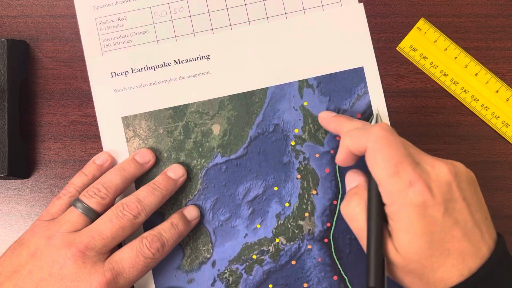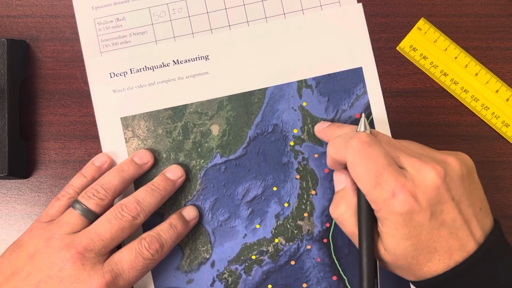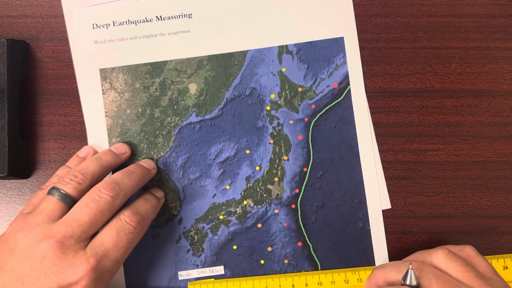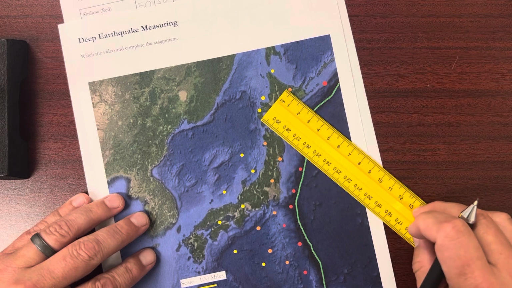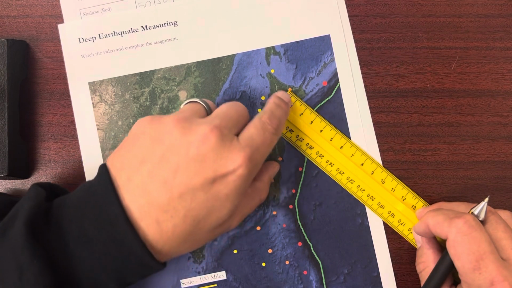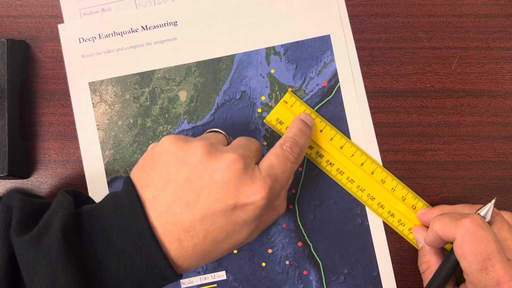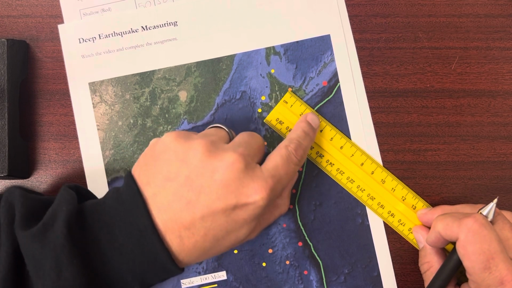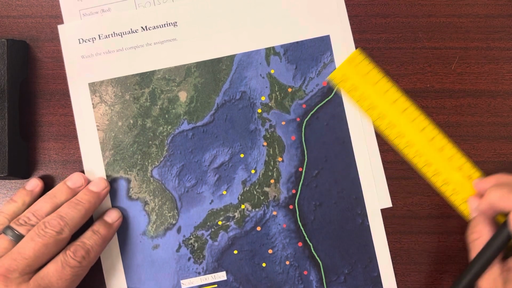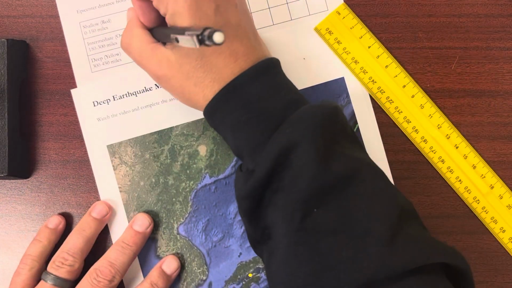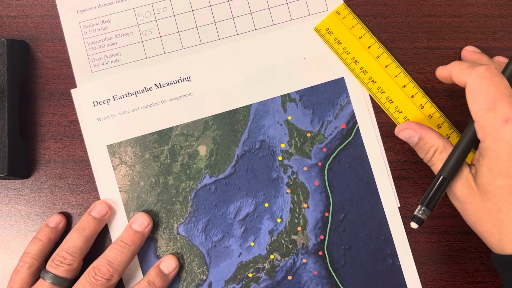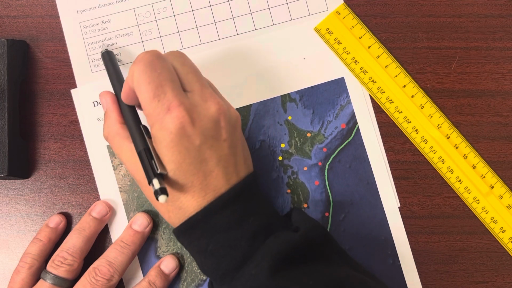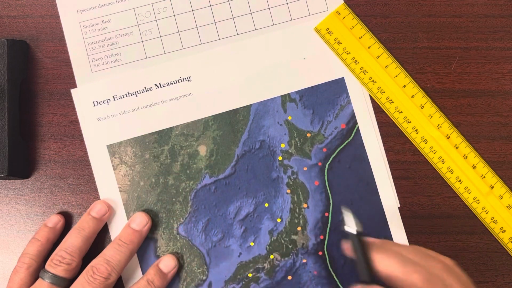Now I'm going to look at my orange dots, and I'll start with this one up here again. Remember, 2 centimeters, or this distance, was 100 miles. So let's go straight like that. This is 100 miles, and this is another 25 miles. So I've got 125 miles on that first one. That's 125 miles away from the trench, and this earthquake happened somewhere between 150 and 300 miles below the surface.